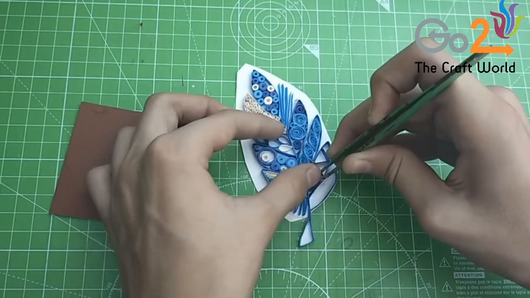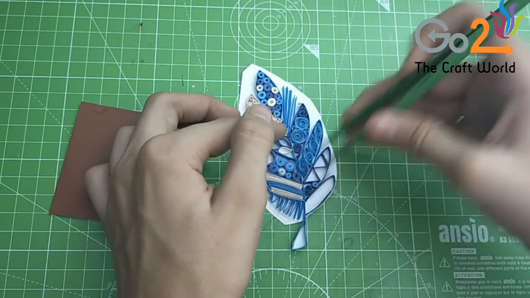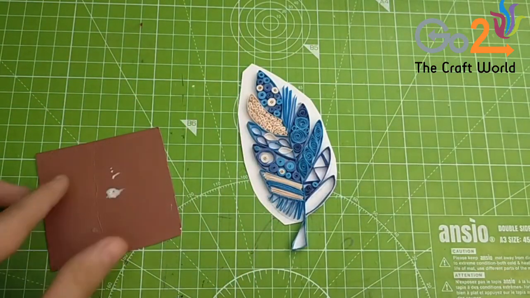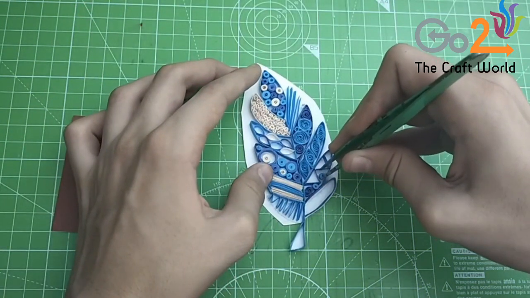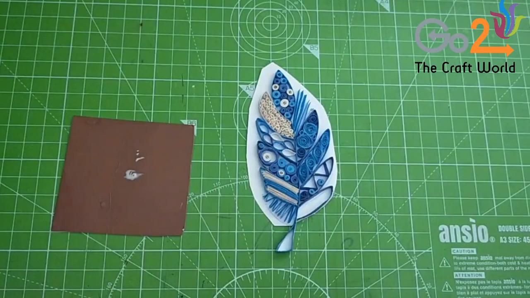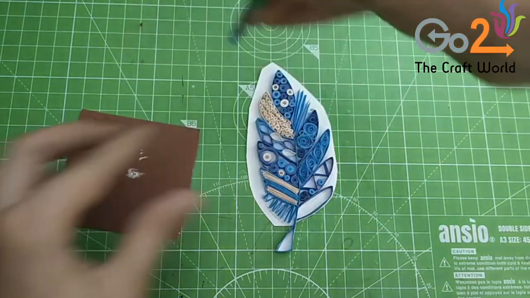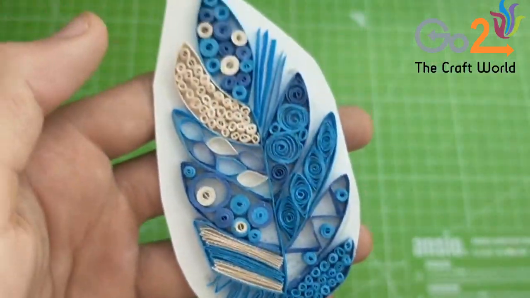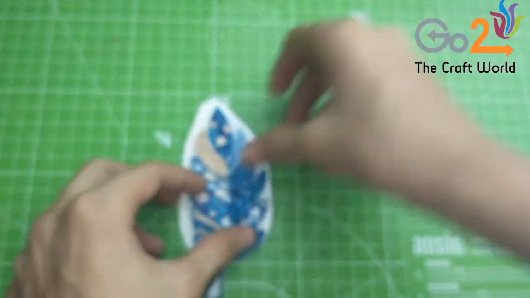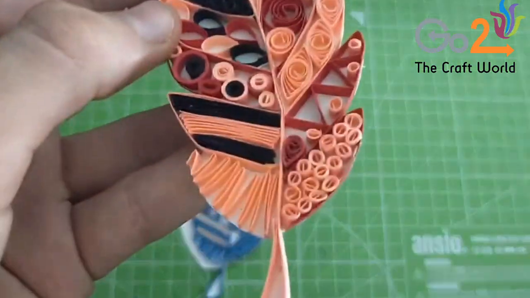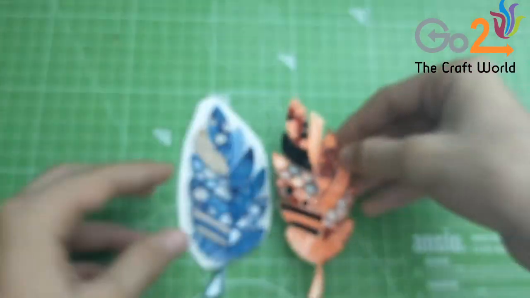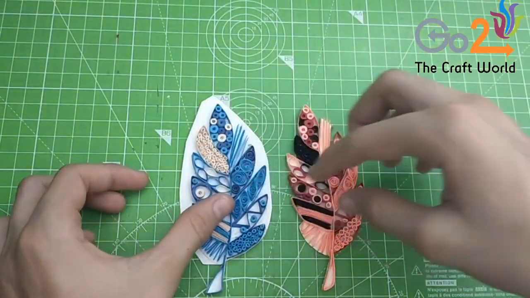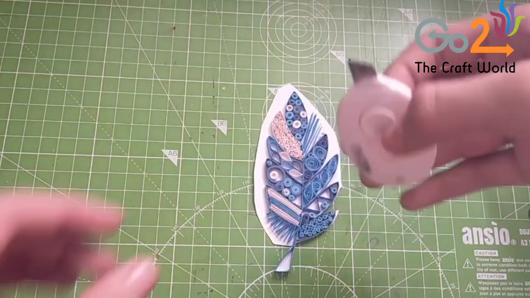Now I had made some coils using 1/8 strip of paper, and I am attaching it like this. You can complete the last part as we did before. You can shape cut it like another one.